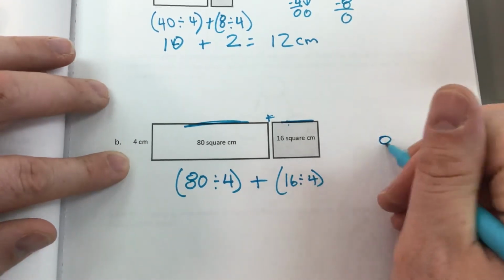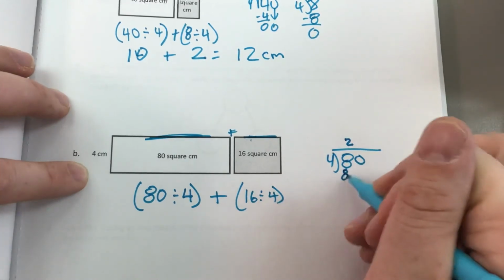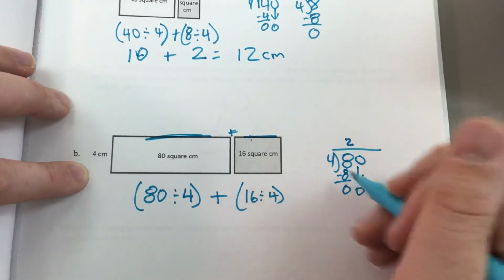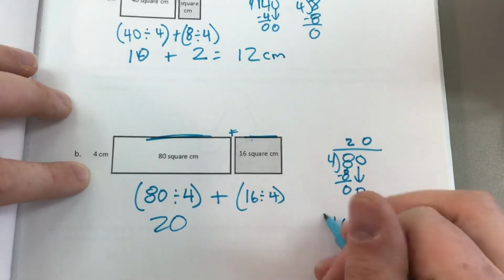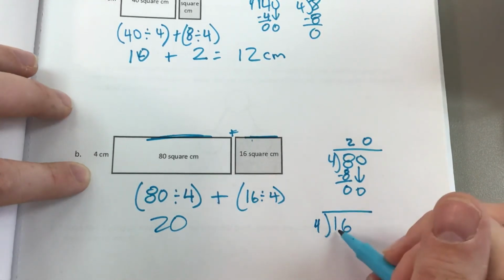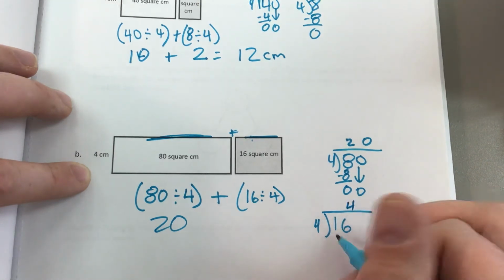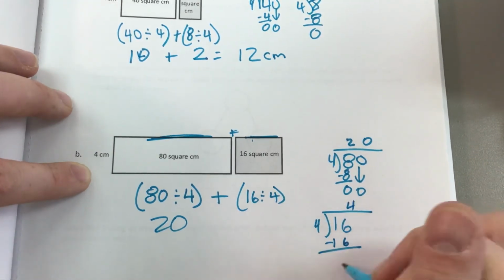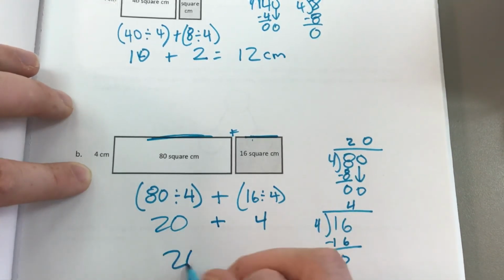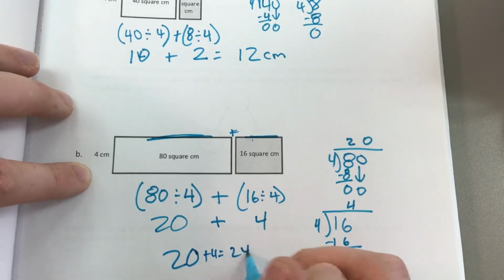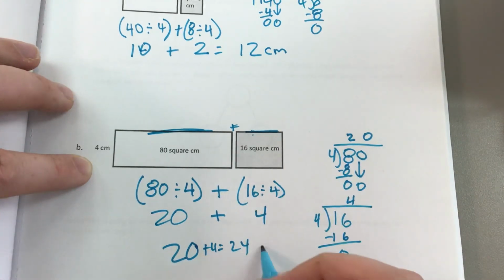So we know that 80 divided by 4, well, 4 into 8 is going to happen 2 times. When we bring down the 0, 4 goes into 0 0 times. Okay, that's 20. 16 divided by 4, 4 into 1, I can't do that one, so I'm going to move to the next one. 4 into 16, we know that happens 4 times. 4 times 4 is 16, which gives us 0, no remainder. This is 4. So I'm going to add those together. 20 plus 4 equals 24. And we have a unit. It's not square centimeters, it is just centimeters.